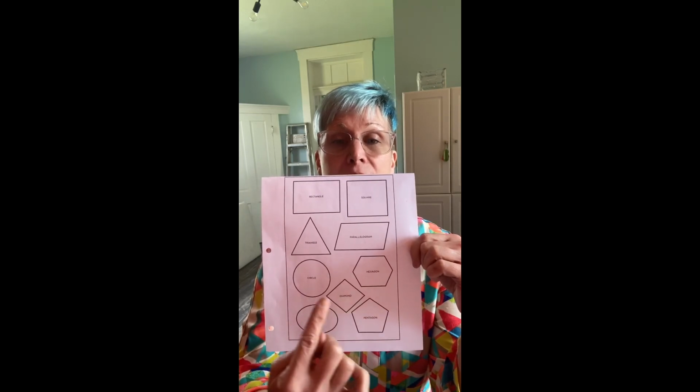A diamond, a circle, and an ellipse. An ellipse is also referred to as an oval. Some of you have used templates in our classroom to trace around to make different things like kites or an oval to make a face. So we see shapes in everyday life.